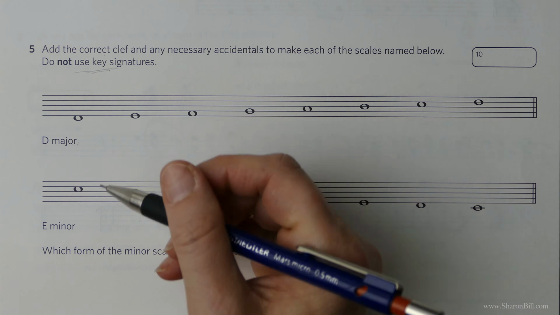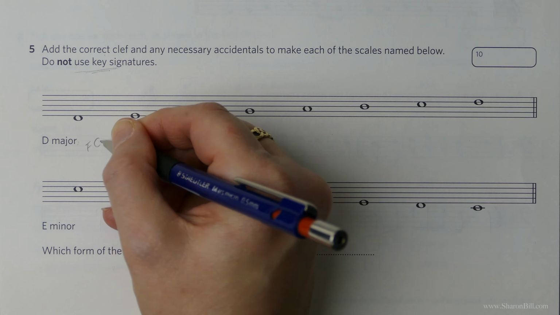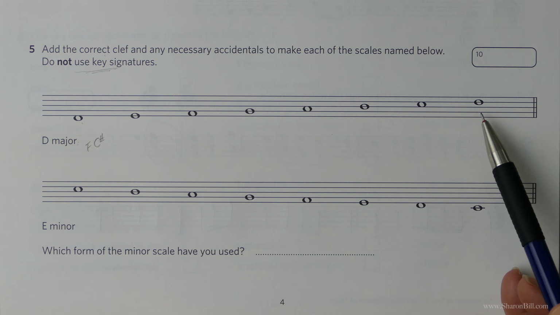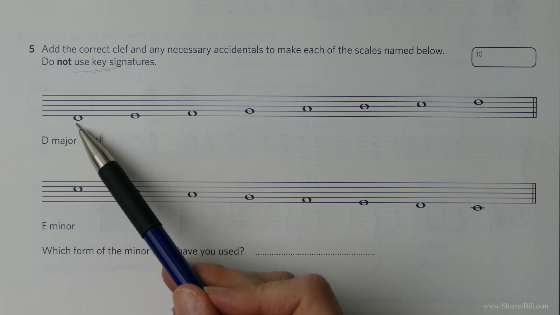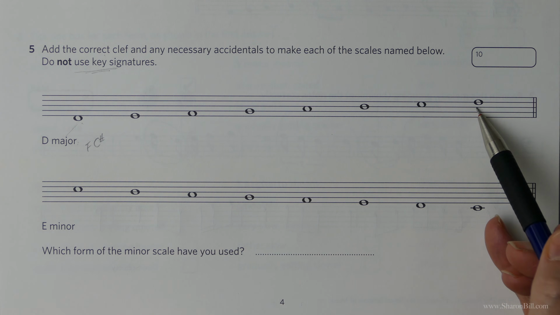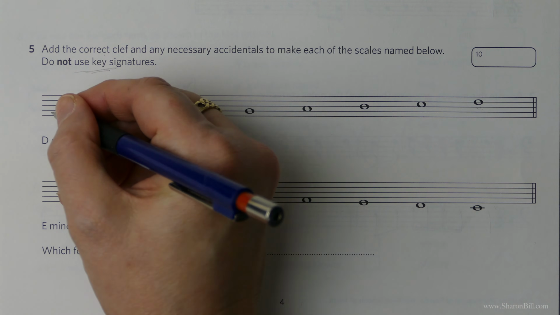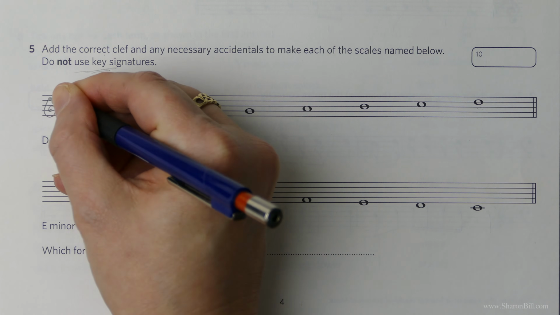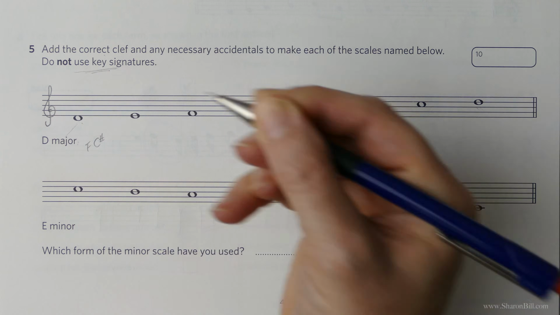So D major has a key signature of F sharps and C sharps. And of course it must begin and end on D. And so for that to be the case, it needs to be the treble clef. Otherwise you'd be beginning and ending on F and all the notes in between would be wrong. So there we go, D major.